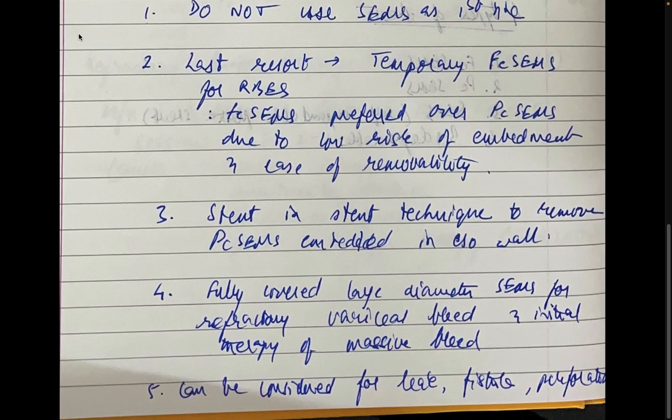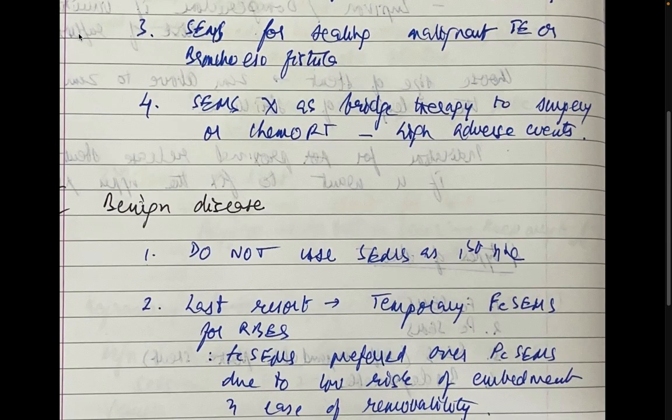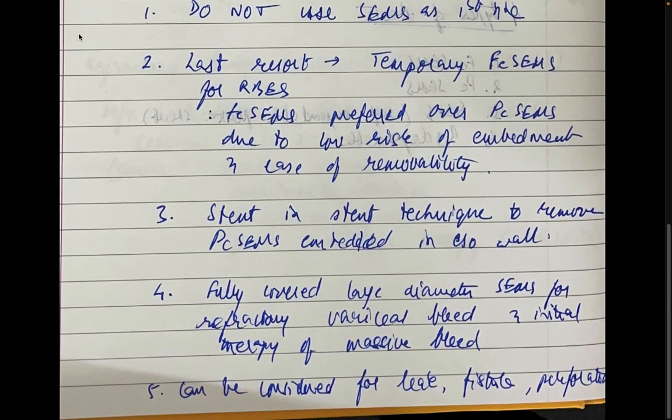Fully covered large diameter SEMS for refractory esophageal variceal bleed. This is another indication, and it's the initial therapy of a massive bleed as well. And this is your ESGE guidelines for an esophageal stent. And it can be considered for leak, fistula, and perforation even in benign disease as well.